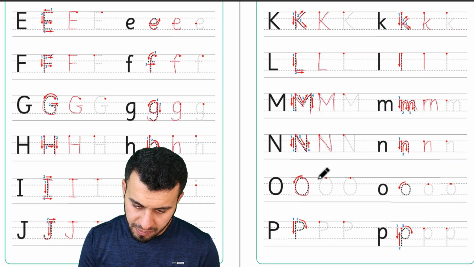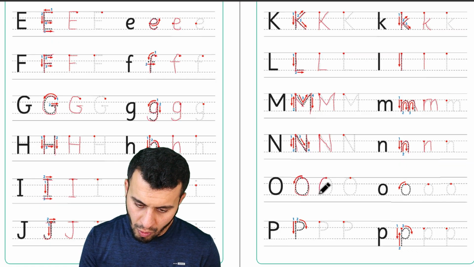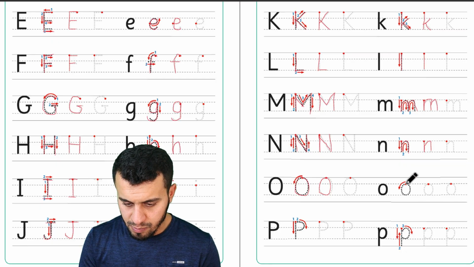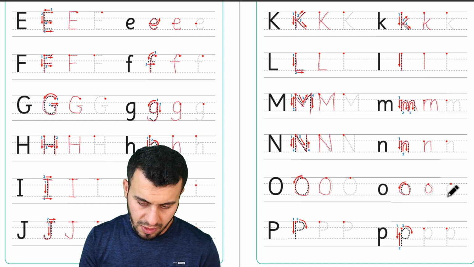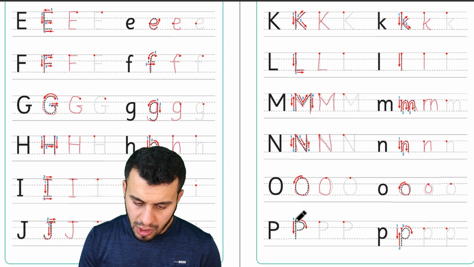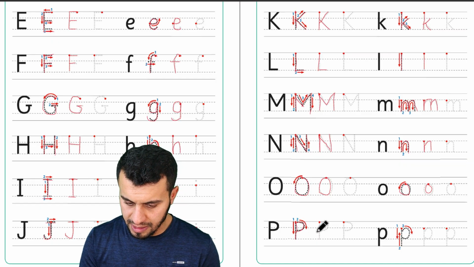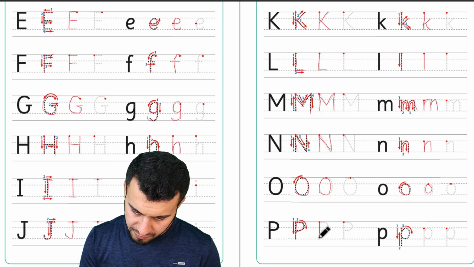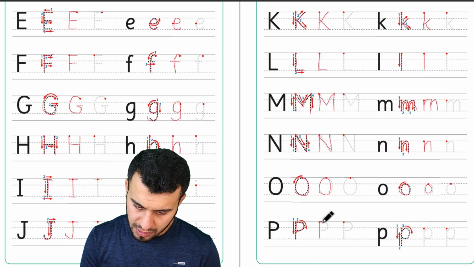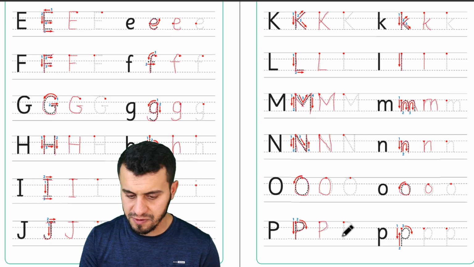It's an oval shape. You just draw an oval shape, a big oval shape, and that's it. But the small one, you make a smaller oval shape or a smaller circle. Nothing else. P, you come down, you make a half a circle like that. You come down first, number 1, you come down, number 2, make a half a circle like that.